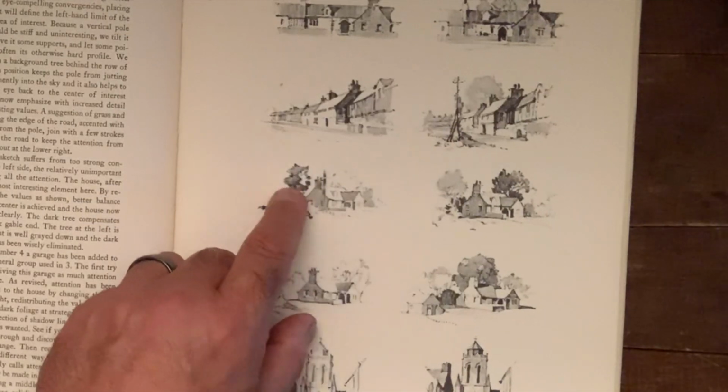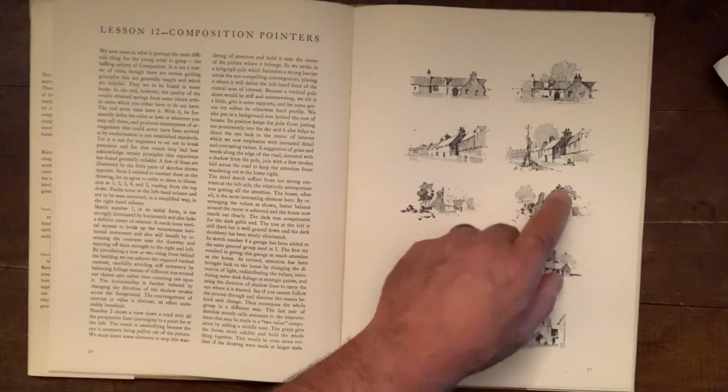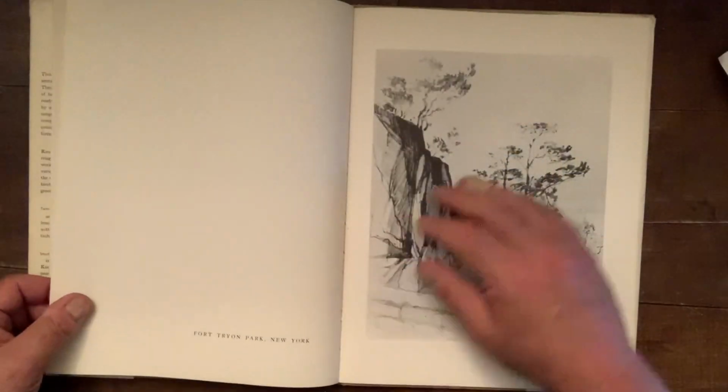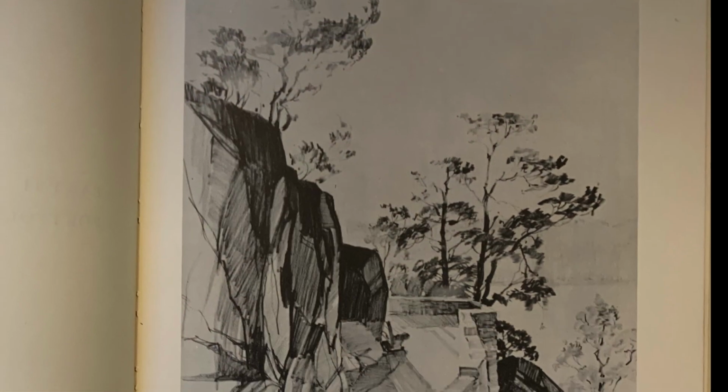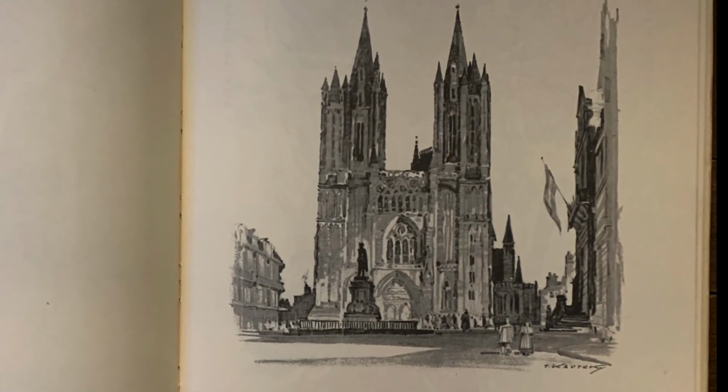On this one, the foreground tree is dark and the background tree is light. Here he swapped it and it makes that house pop, brings it forward because it has that dark background. Same thing here. He changed the light source. The face of that is white here, it's dark here. So he changed the light source, made that tree dark, and it pops that house forward, gives it a better feel. And here are some drawings in different locations, I guess, that he visited. This is a church in Normandy.